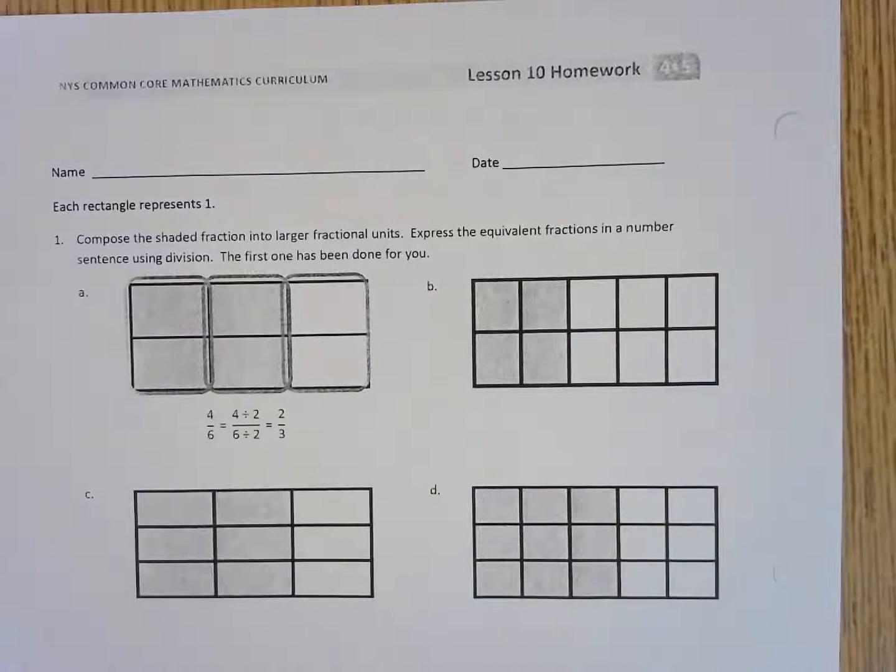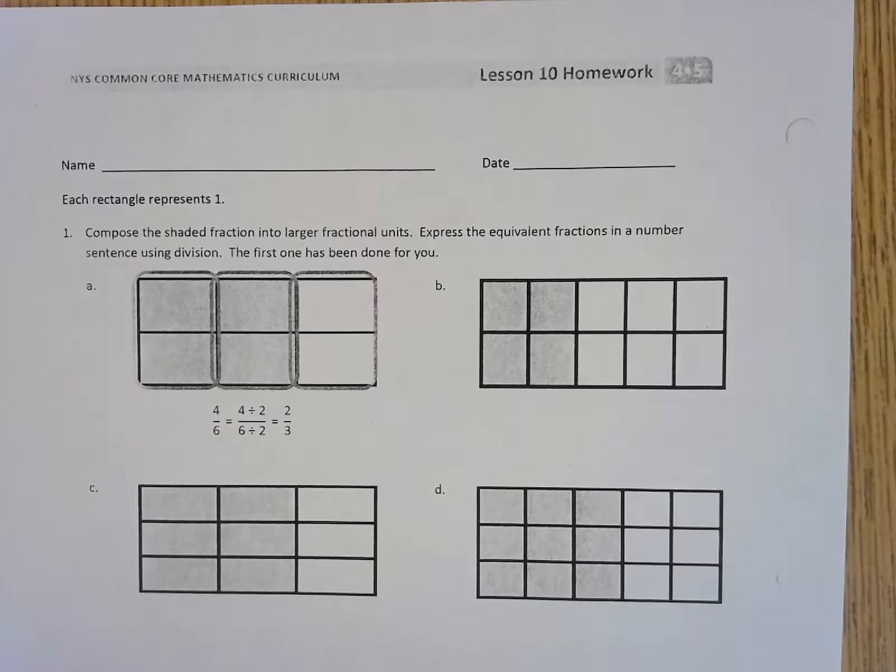All right, so this is Module 5, Lesson 10 homework. Yesterday in Lesson 8, we were focusing on decomposing by using multiplication to find equivalent fractions. Today, we worked on using division to find equivalent fractions.